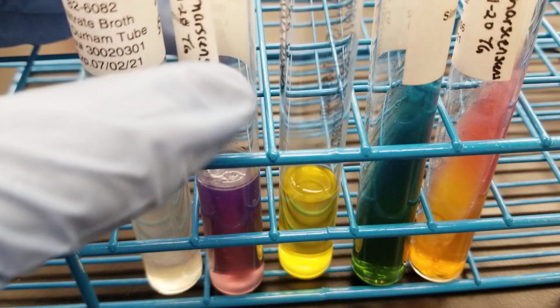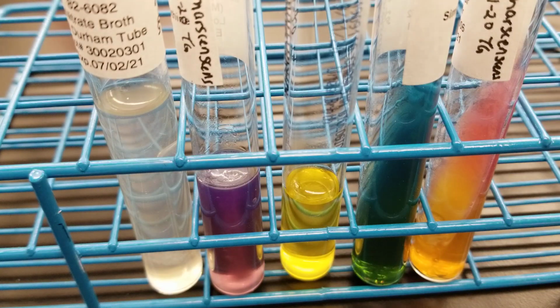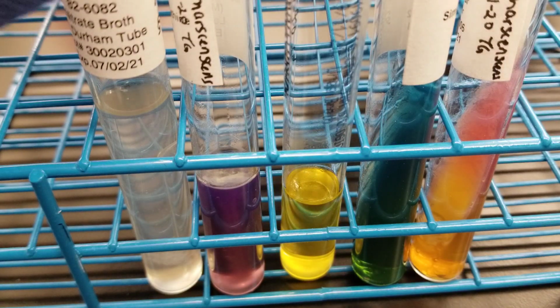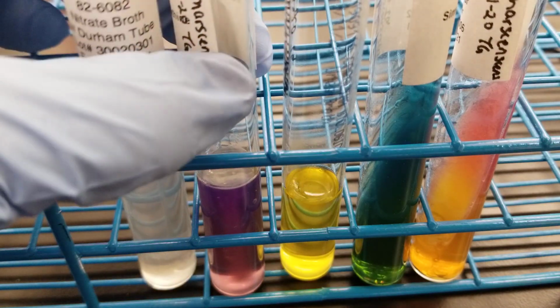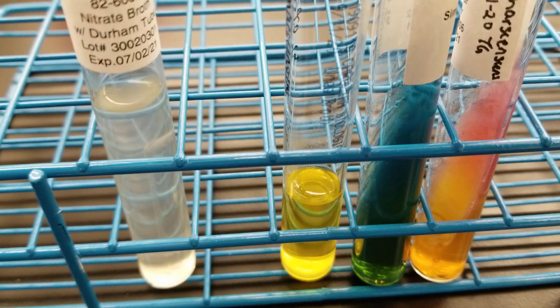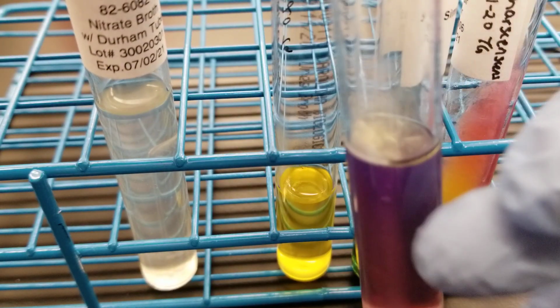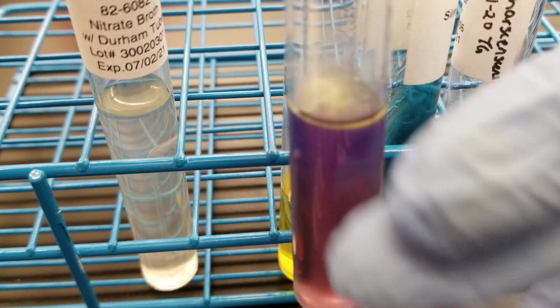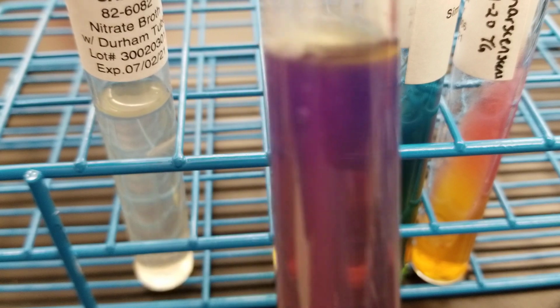So let's add our indole real quick. So we'll do 1, 2, 3, 4 drops. All right, and we're going to look for the color change. Again, it's supposed to be positive, negative, positive. So this should be a yellow. And that's what it looks like it's turning into. All right, let's look.